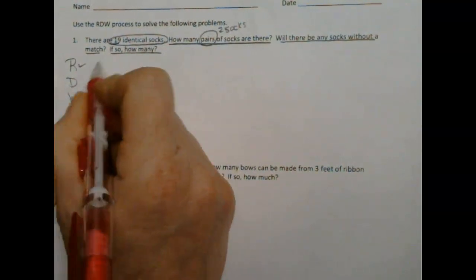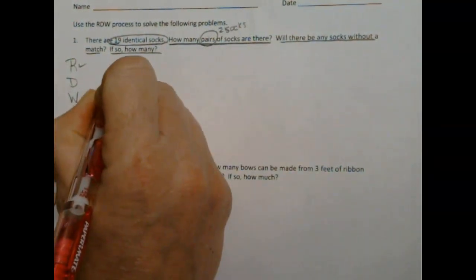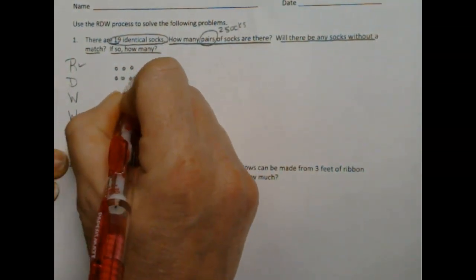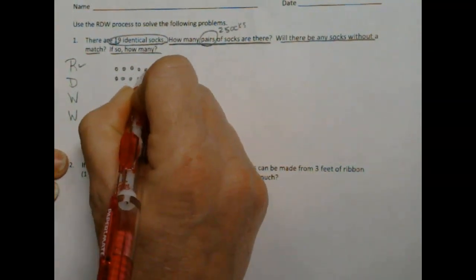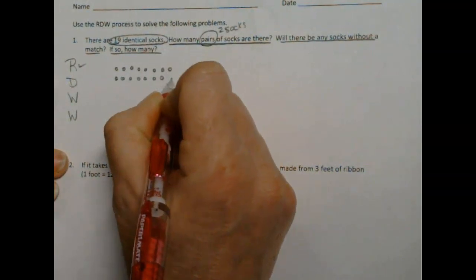Okay, so I'm going to draw this out because I know that there are 2 socks in a pair. So there's 2 socks in every group. And I'm going to go until I get my 19 socks. So there's 1, 2, 3, 4, 5, 6, 7, 8, 9, 10, 11, 12, 13, 14, 15, 16, 17, 18, 19 socks.